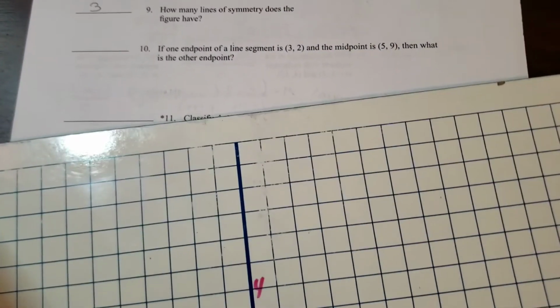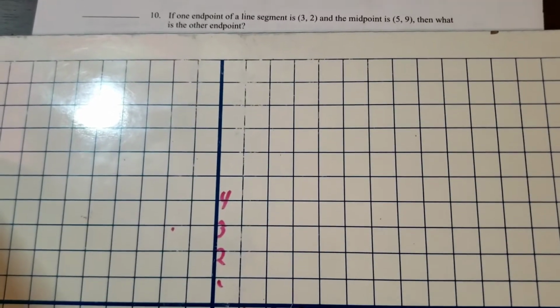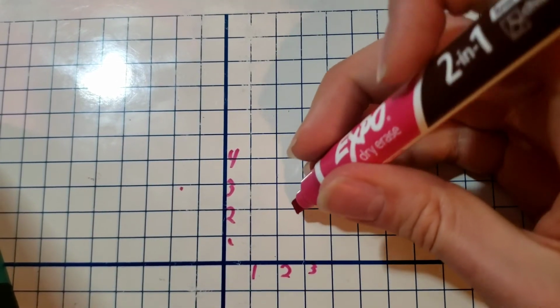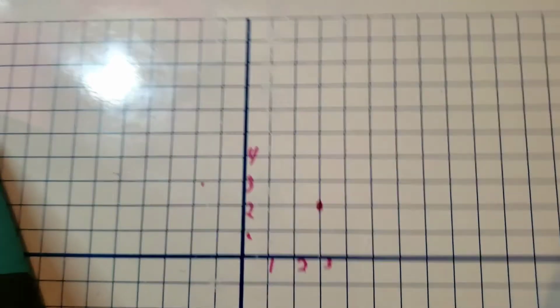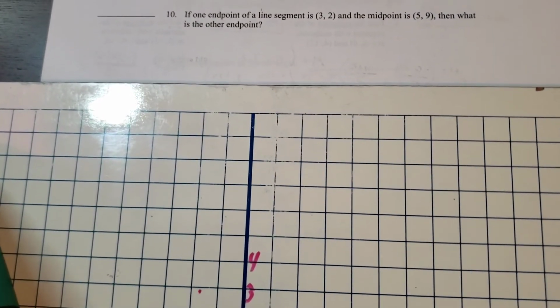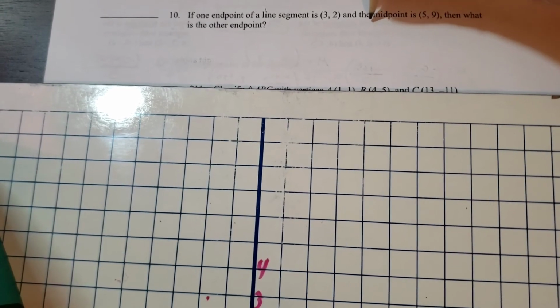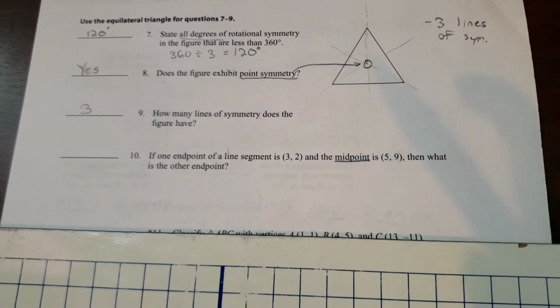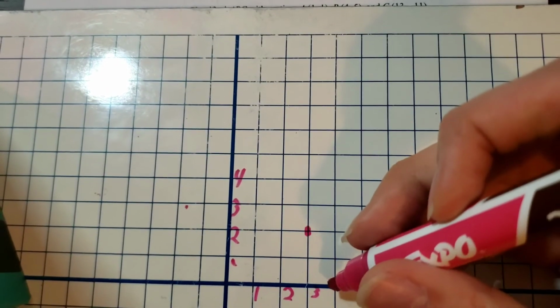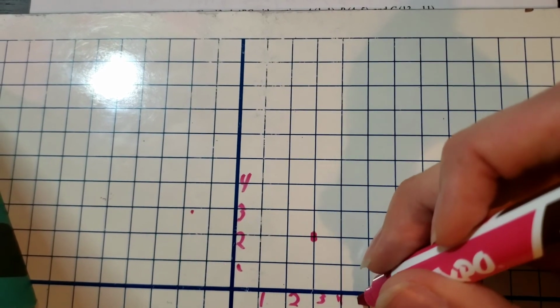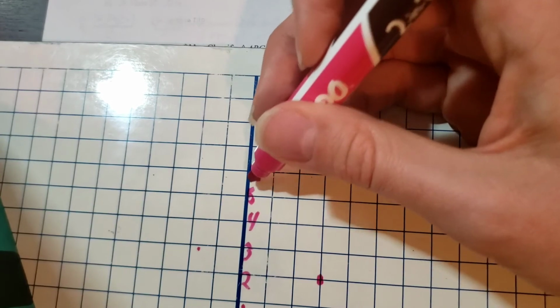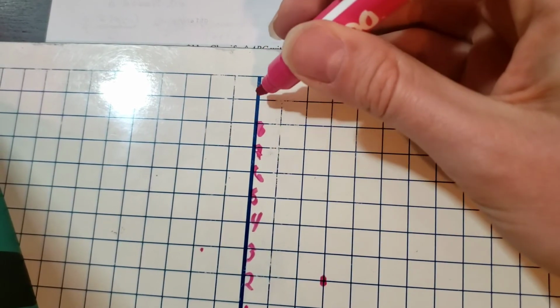So my first point is at (3, 2). And the midpoint, oh, good gravy. That's just a midpoint. That's not the other endpoint. So the midpoint is at 5, 1, 2, 3, 4, 5, comma, 4, 5, 6, 7, 8, 9.